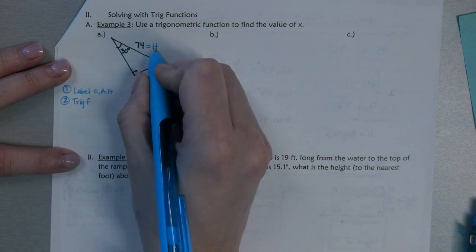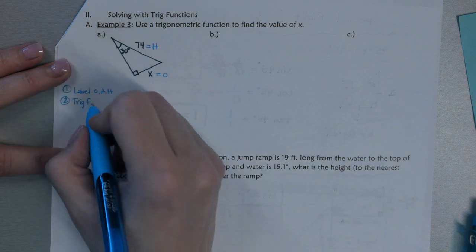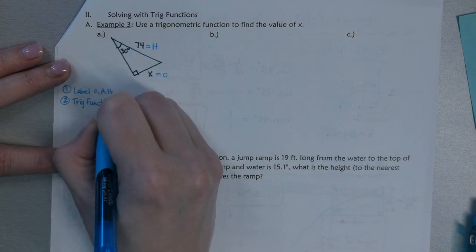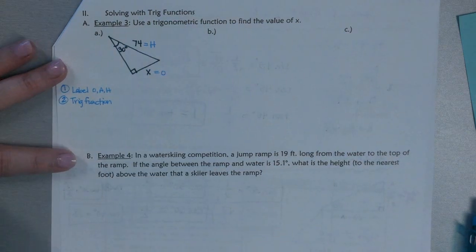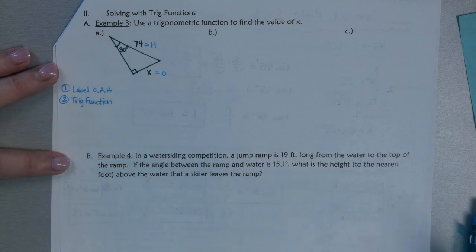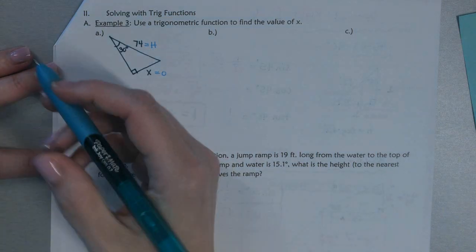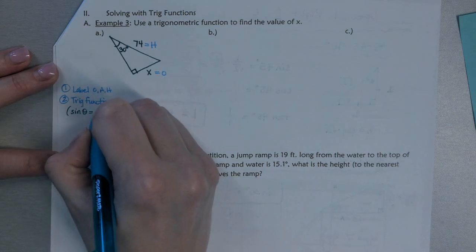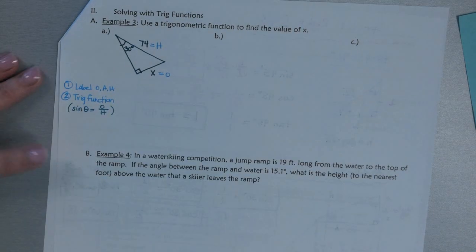Which one's going to have O and H? Yep, not the cosine. The sine is O and H, right? Opposite and the hypotenuse. So after you label, pick what trig function you want to use. In this case, it's the sine, because the sine of theta is O over H.